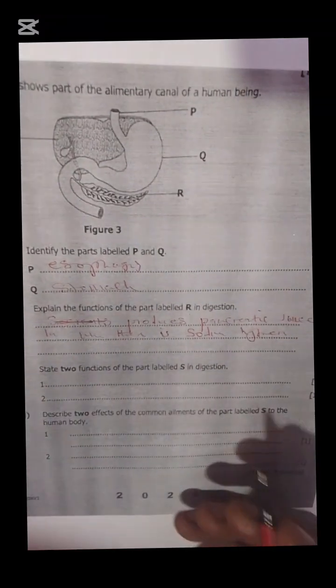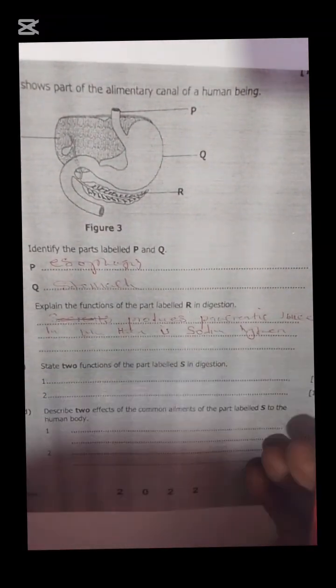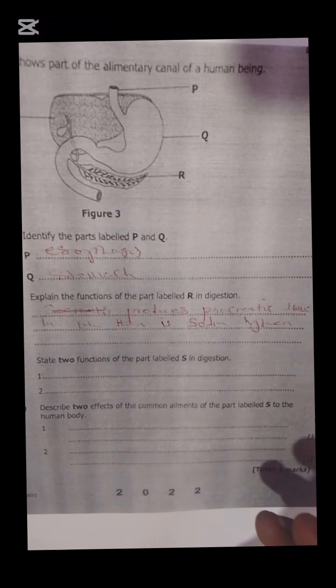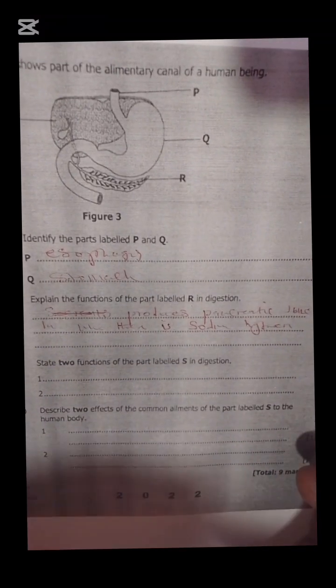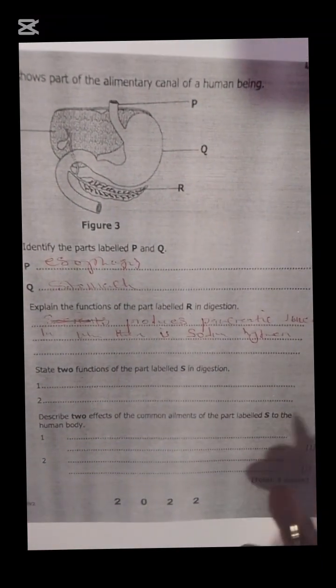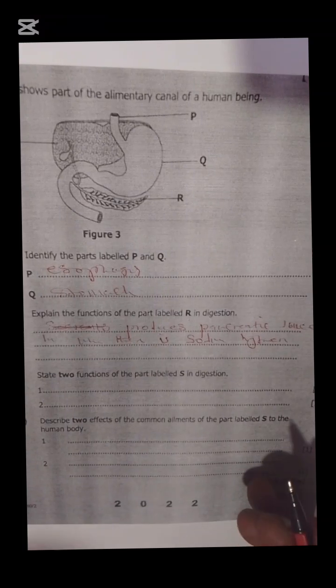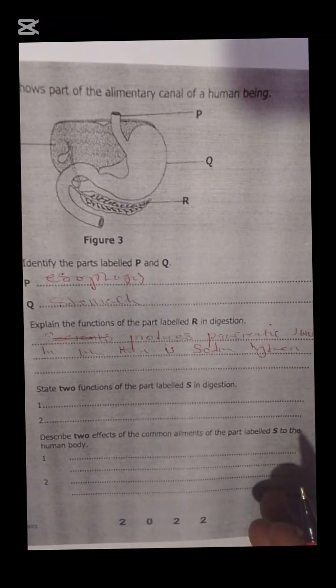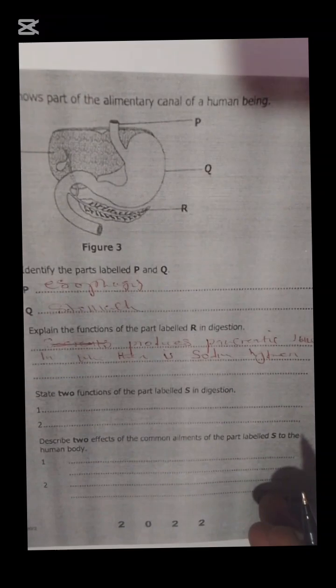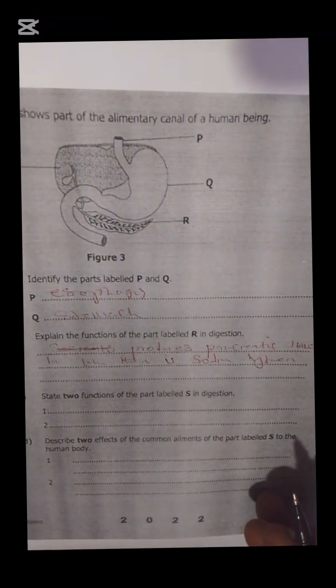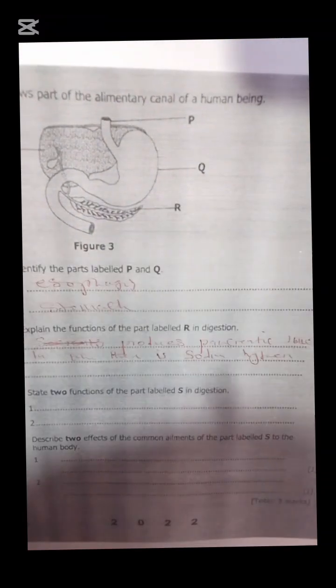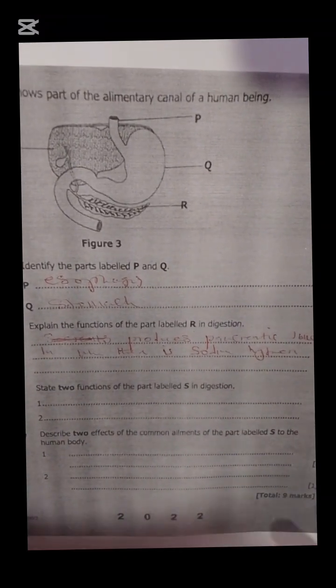It contains pancreatic amylase, which breaks down starch to maltose. It also contains trypsin, which breaks down proteins to peptides. Then within the pancreas there is also lipase, which breaks down fats to fatty acids and glycerol.